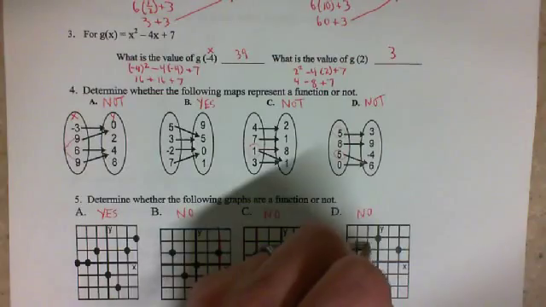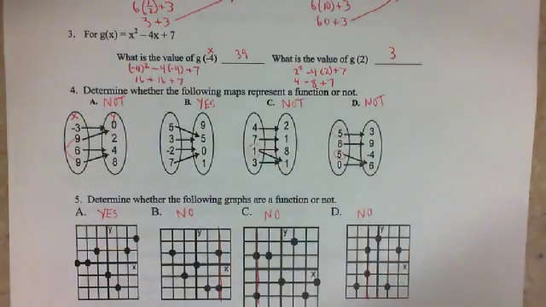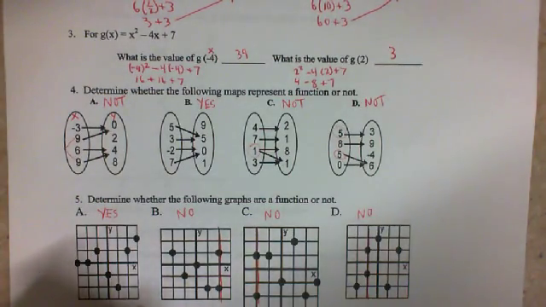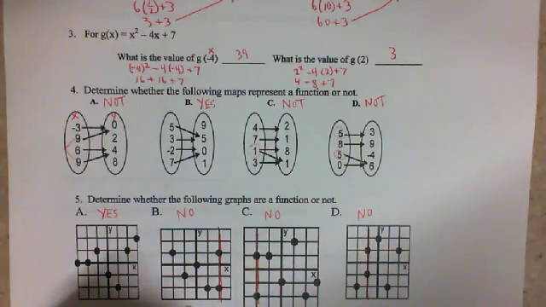Alright, one more thing I want to point out about these graphs. Actually, we'll get to that here in just a minute. Let's go to number 6 here. State the domain. So domain, x's, and range, y's, of each graph above. Now, you can just simply make a list because they're just individual points.